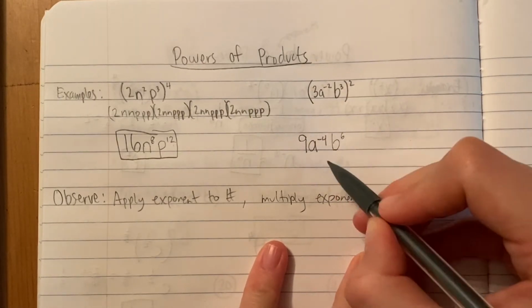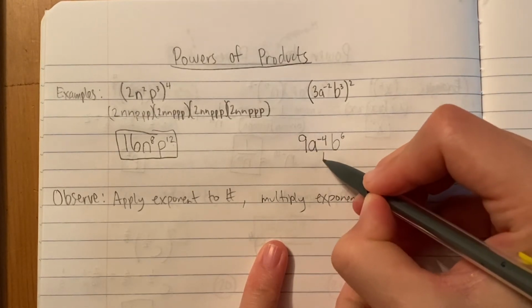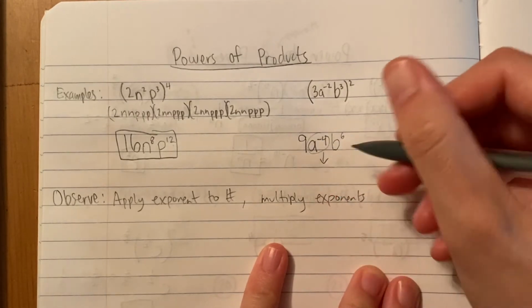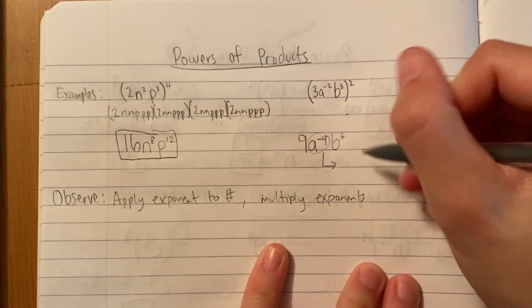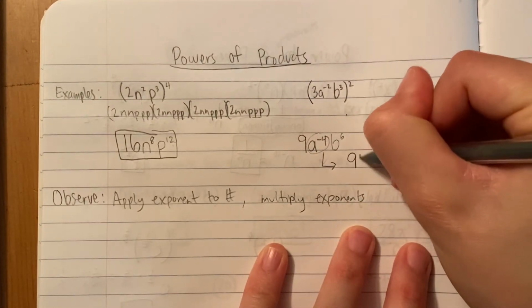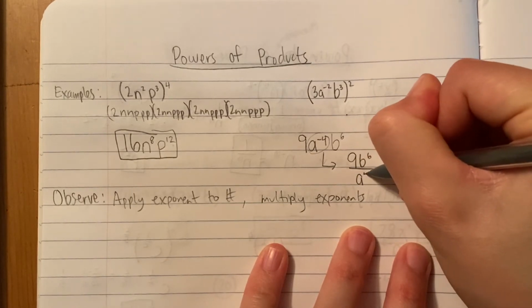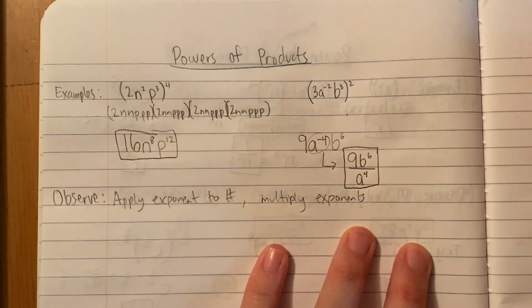Now, how do we write this? We don't write it with a negative exponent. So we're going to write it like this. We're going to put this on the bottom of the fraction. I ran myself out of space here. So I'm going to leave the 9 and the b to the 6th on the top of the fraction, and on the bottom of the fraction is my a to the 4th. It looks like this.